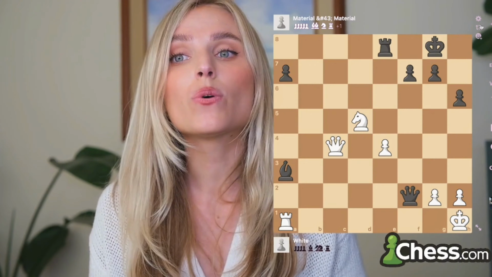Now, going back to our targets concept, what were the three targets? A vulnerable king, undefended pieces, and a mating square. As we're looking at this position as white, do we notice any of these targets to be present? Now, we see that this king is pretty safe at the moment.